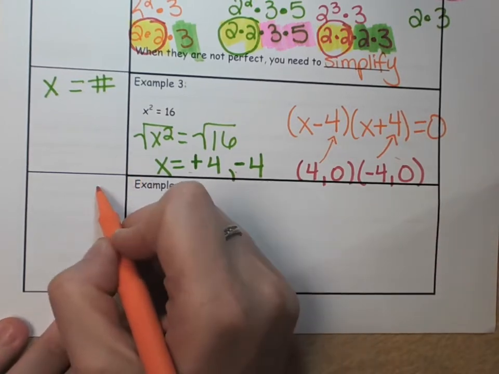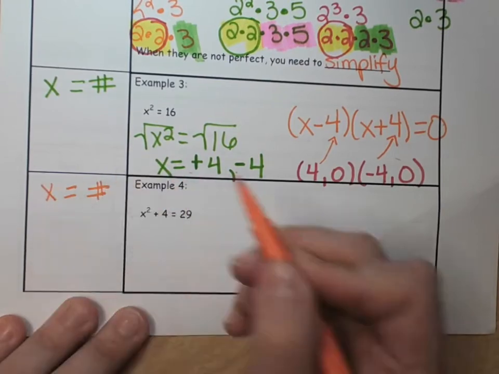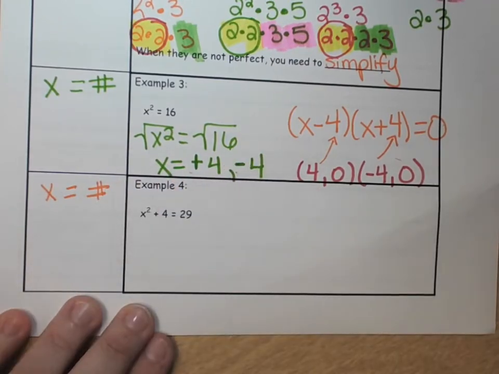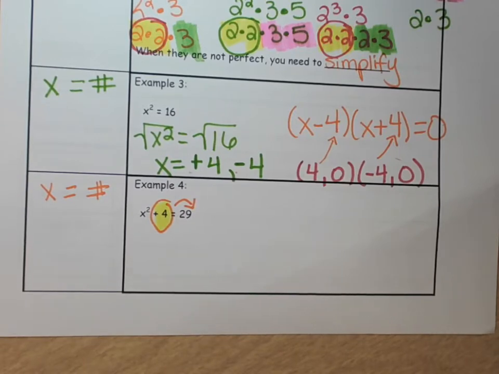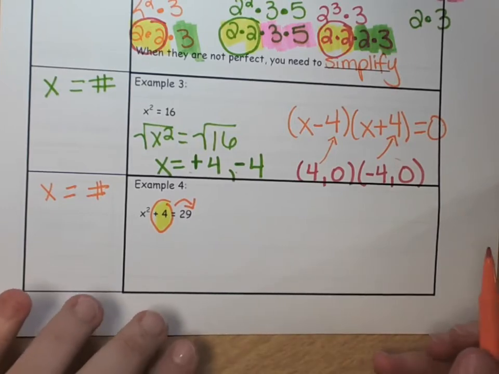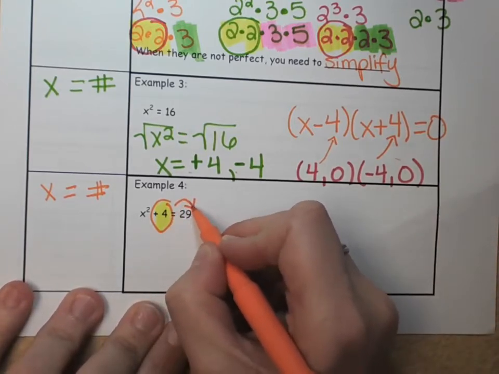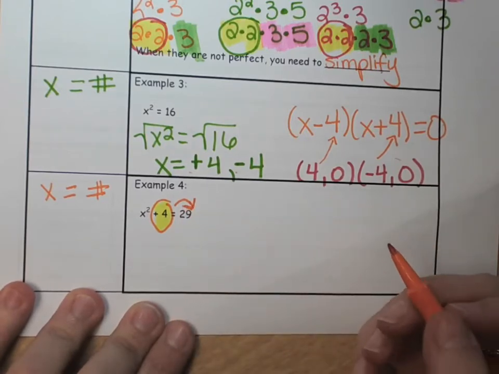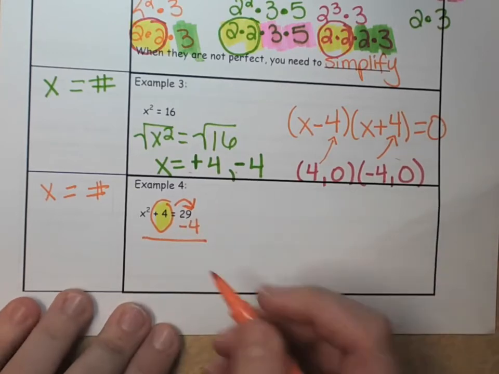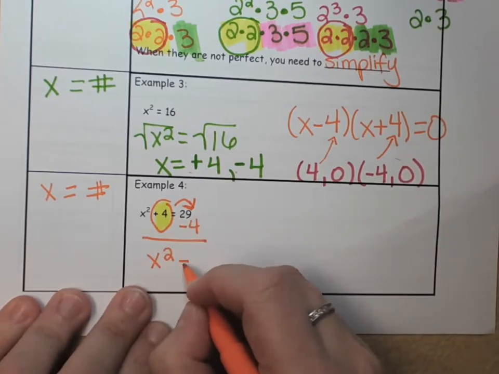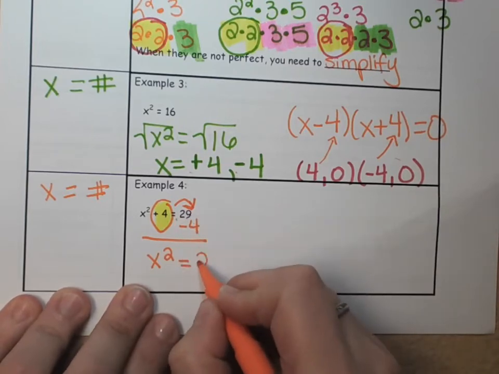So we talked about it, number on one side, letter on the other. This 4 is on the wrong side. I have to move the 4 to the other side. Don't forget, like terms have to go together. So numbers with numbers, x's with x's, x squareds with x squareds. When I move, just like I change my address when I move my house, you change that 4 to a negative 4. So you're going to get x squared equals 29 minus 4, which is 25.